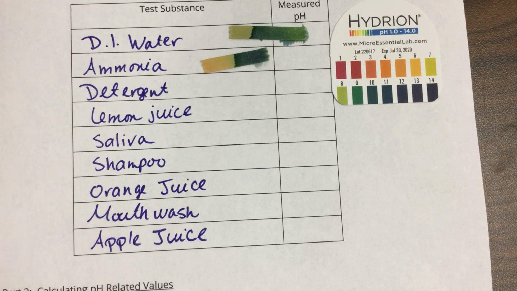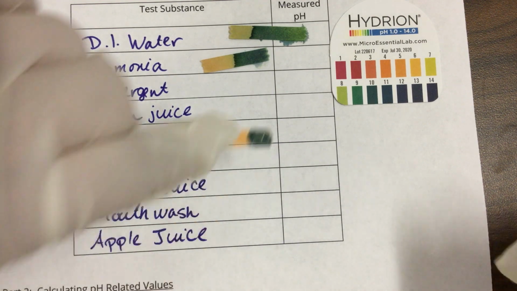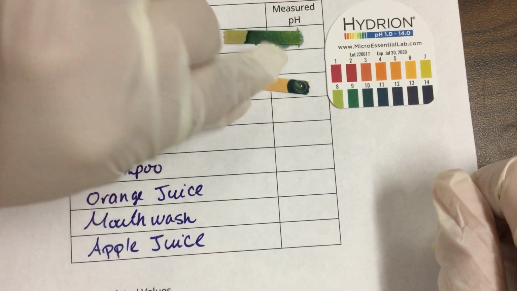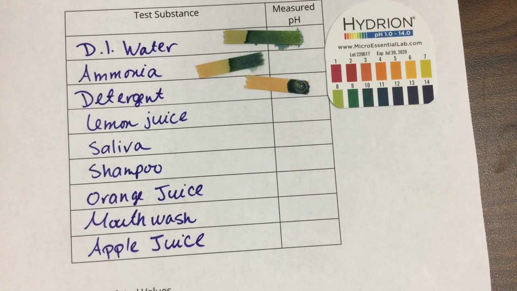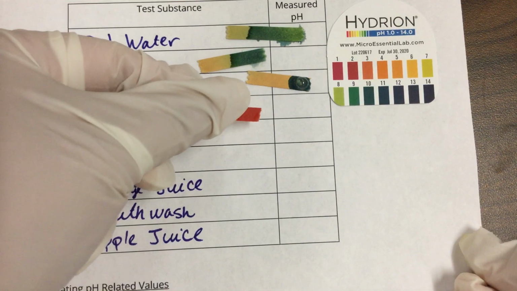Okay, and there's a bubble for my detergent. Next I have lemon juice. Lemon juice is number 10. Here's my lemon juice.